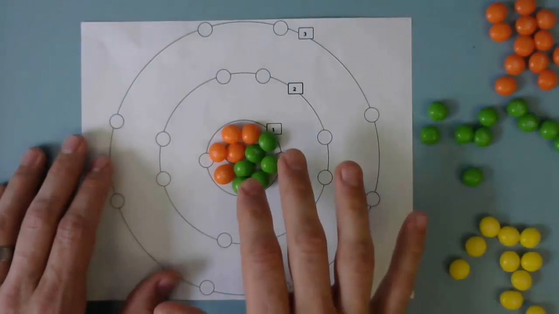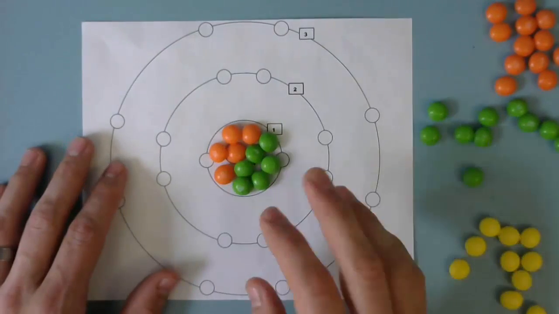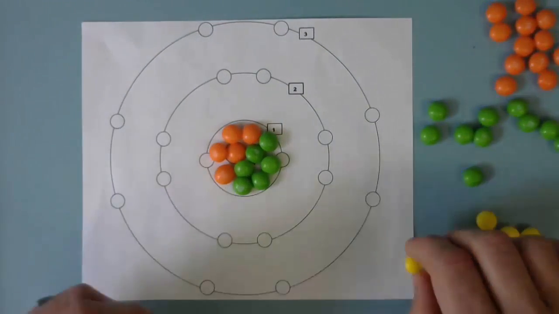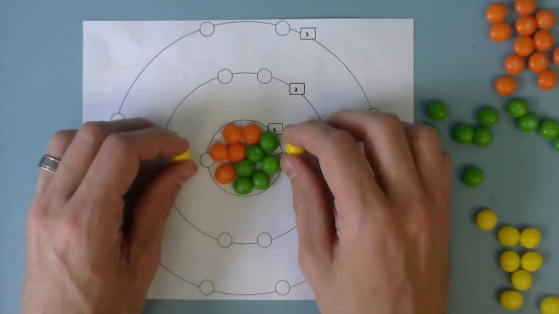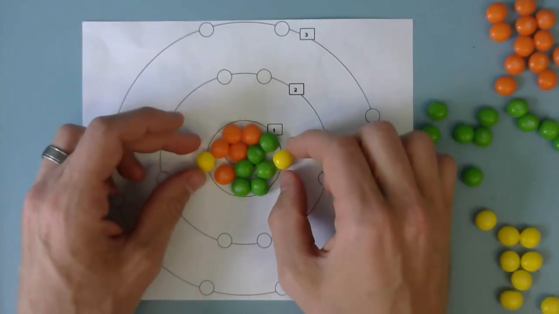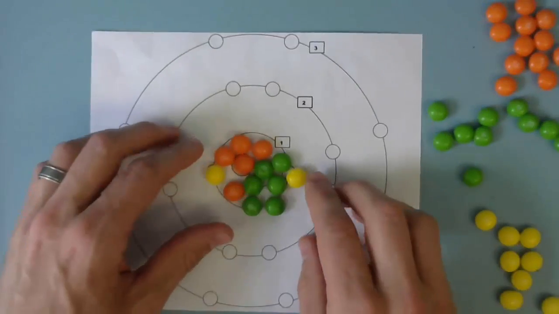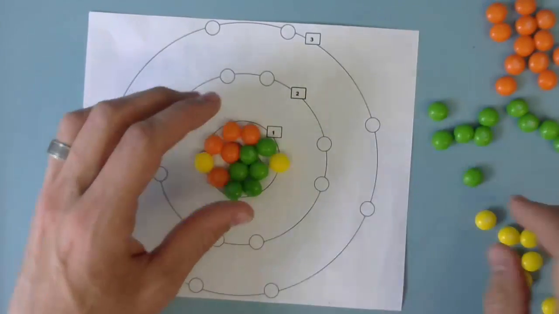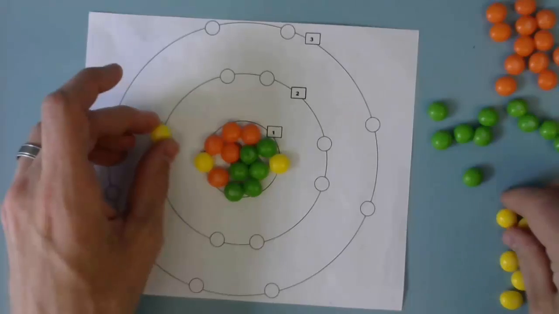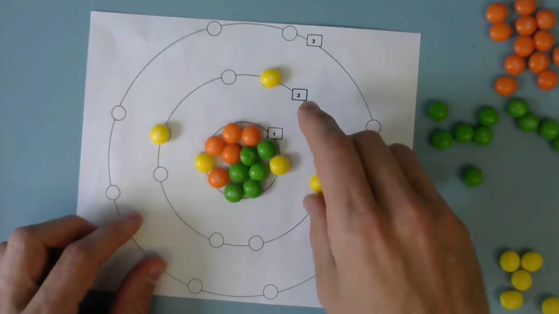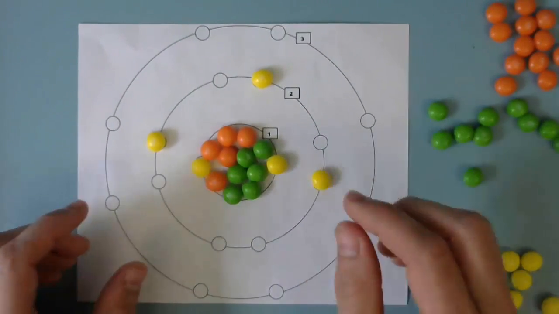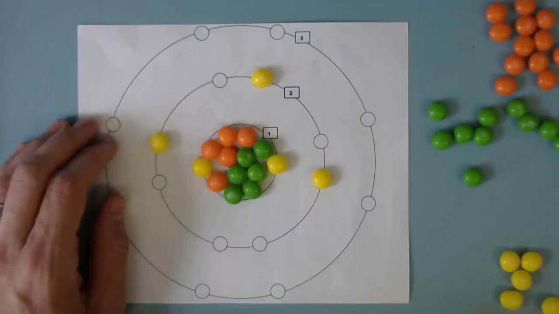Now if we're going to balance out the protons, which have a positive charge, with negative charges, then we're going to do 5 electrons. The first 2 go on that first orbital. The next 3 go on this next orbital. And you can space them out for now. Alright, and there you have a boron atom.